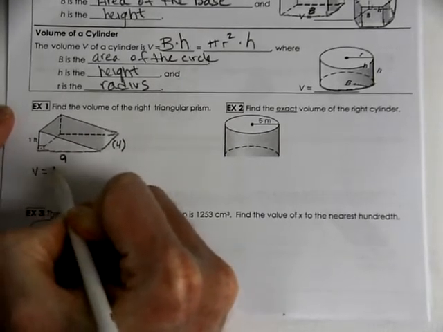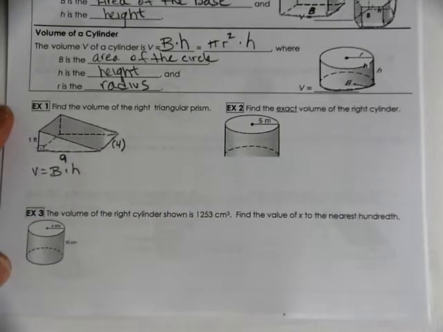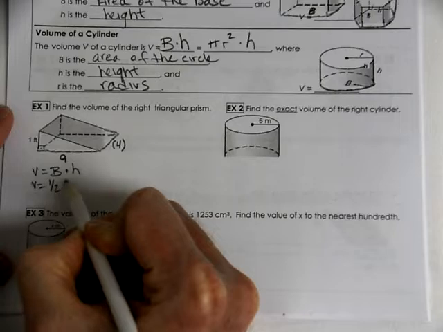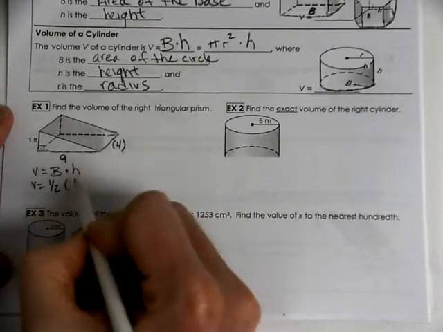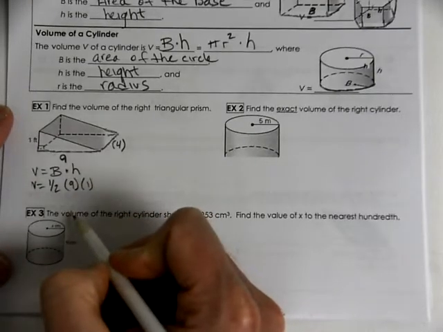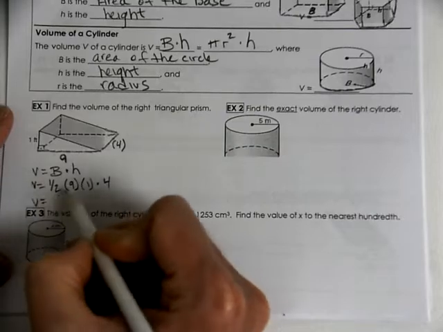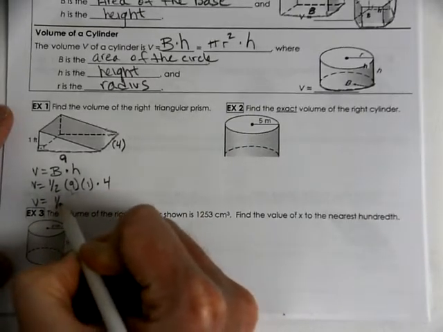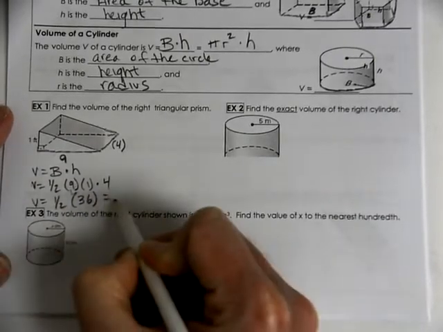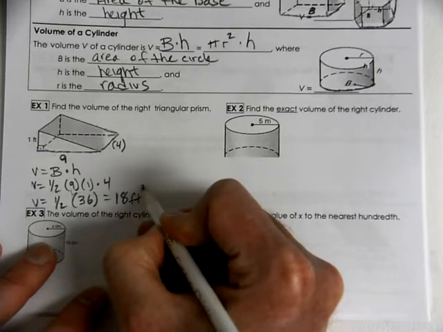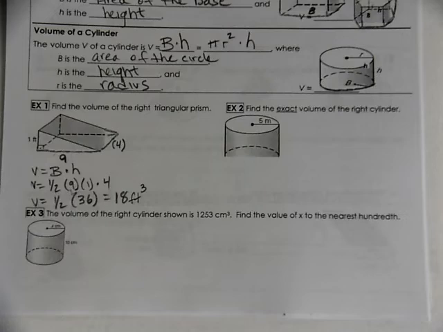We know that the volume is capital B times H. The capital B in this case happens to be a triangle, so it's going to be half the multiplication of the 2 legs. So 9 times 1. Then we times that by our height, which is 4. So we have half of 36, which is 18. These should be 18 cubic feet, or feet cubed. The area of the base in this case was a triangle. So you had to find the area of the base.